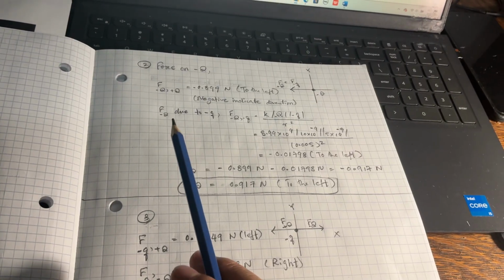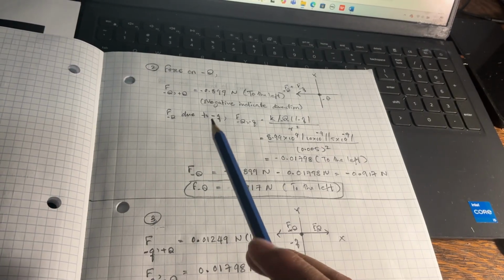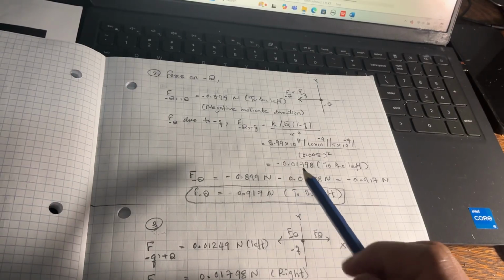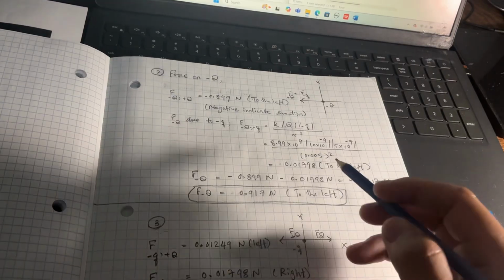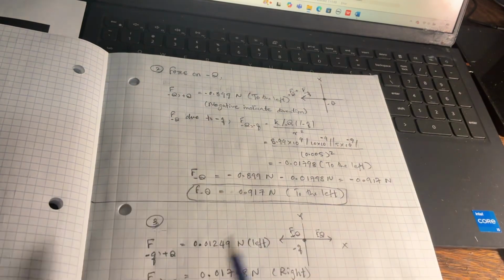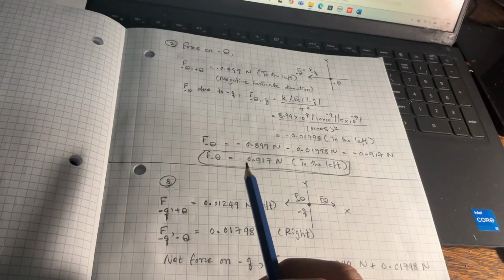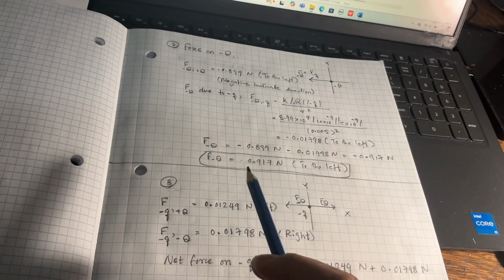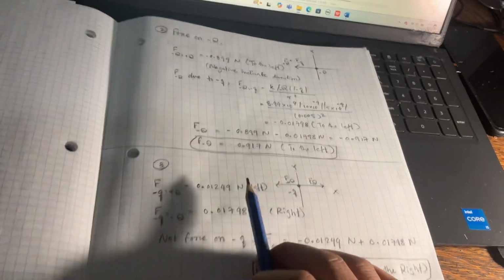So the force acting on negative q due to negative small q is going to be this much, 0.01798 Newton. The direction is going to be to the left. So the net force is going to be, this is the magnitude, so we don't need sign, 0.917 Newton. It's going to go to the left.